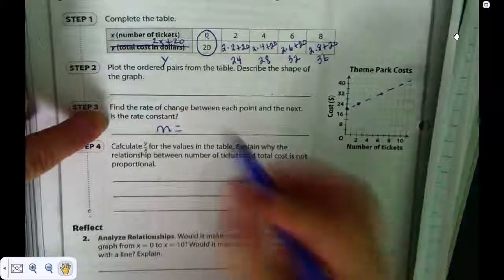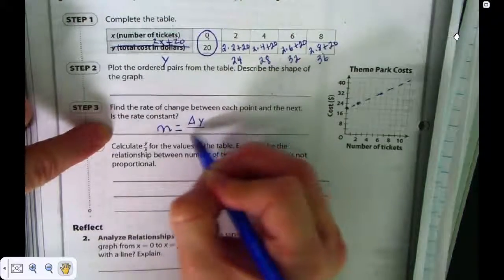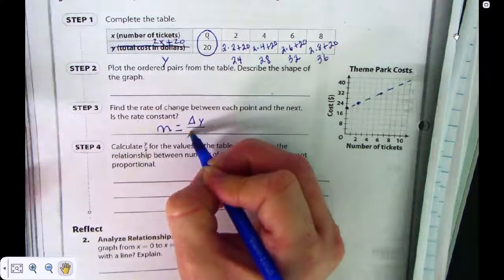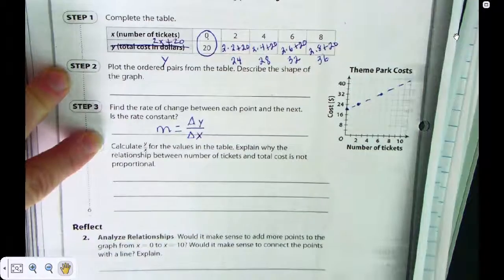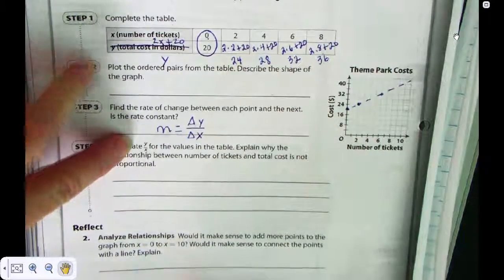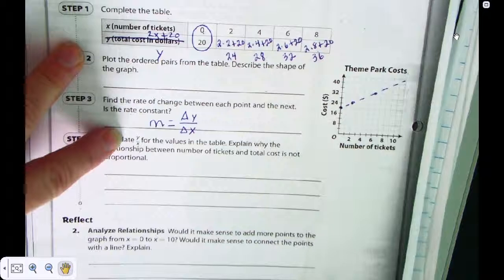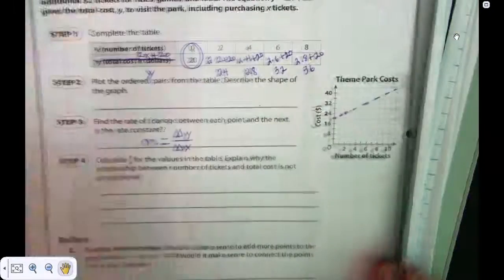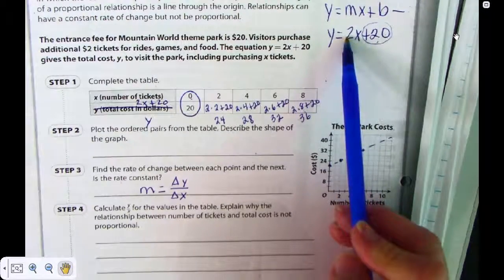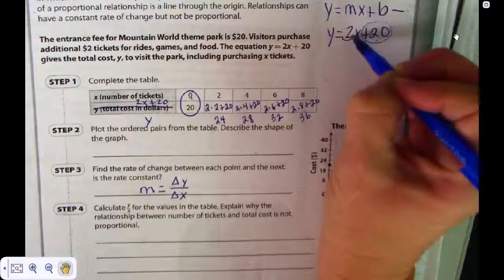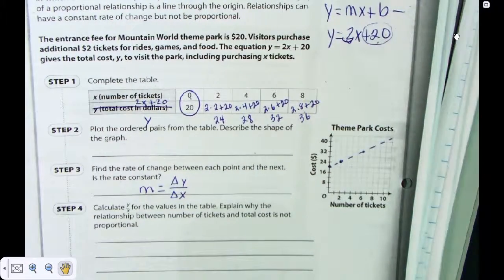We're going to prove it's linear by finding the change in y over the change in x, which is the rate of change, which is the slope. Correct? Now, we already know what it is, don't we? By looking at the equation, we already know the slope is 2. Look, the coefficient in front of x is your slope. Everybody remember that now?